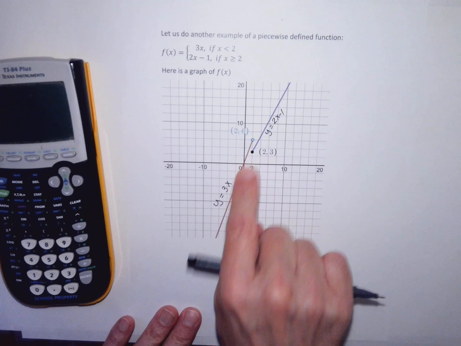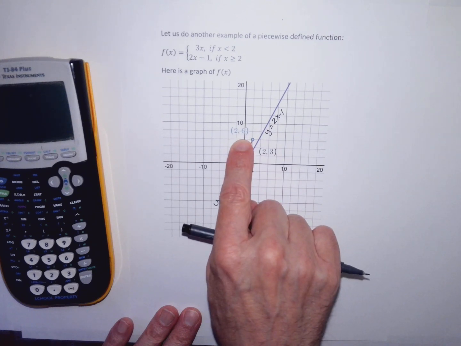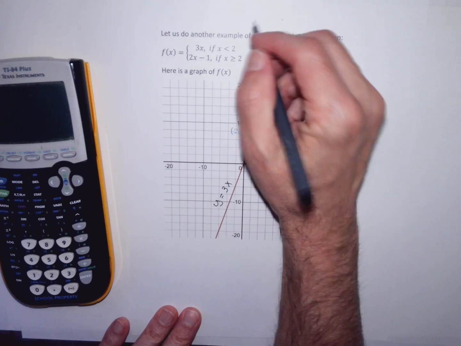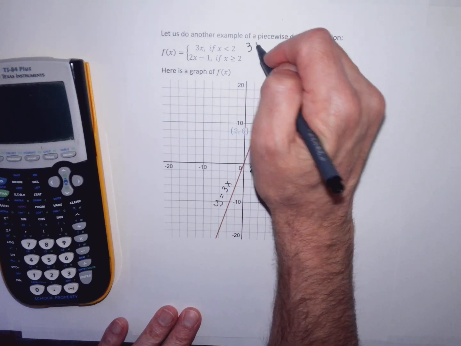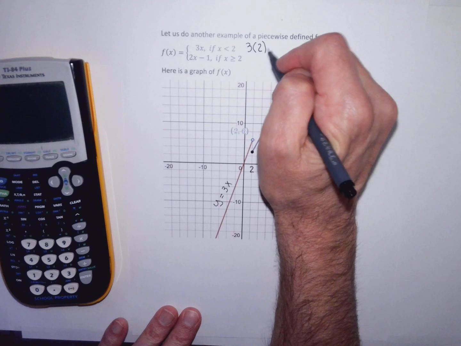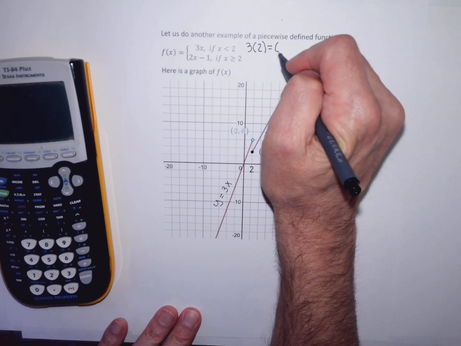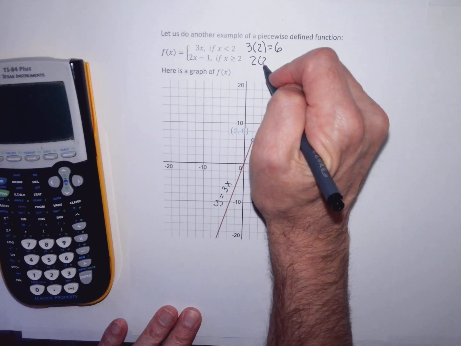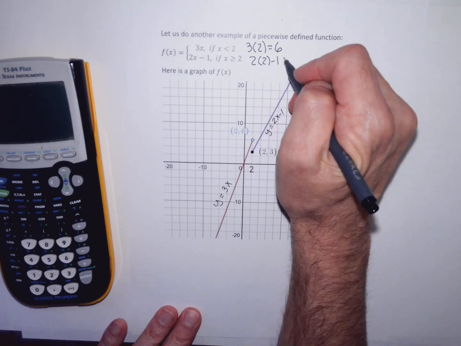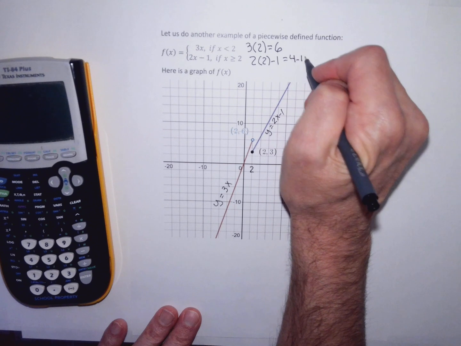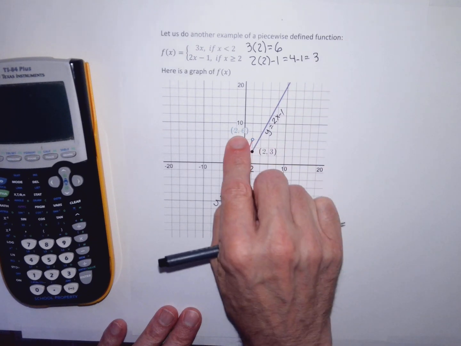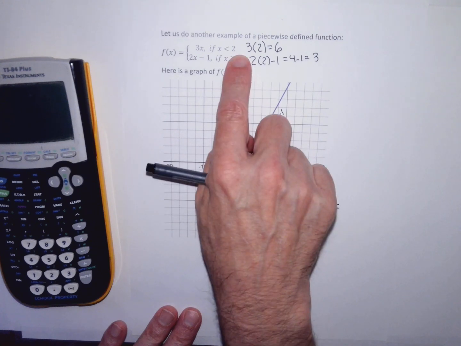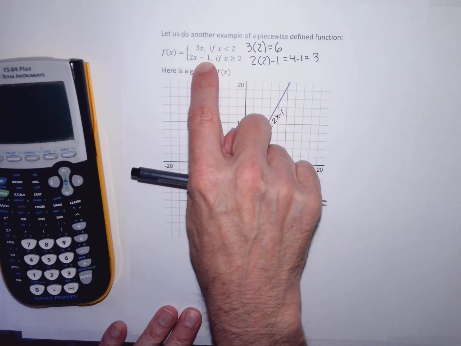You will notice that the point (2, 6) is marked with an open circle and the point (2, 3) is marked with a closed circle. For each one of the pieces, if I plug 2 in, I get a value. For the top one, if I plug 2 in, I get 6. For the bottom one, if I plug 2 in, I get 3. The reason the points (2, 6) and (2, 3) are the points that I marked is because those are the values I get when I plug 2 into each one of these functions.